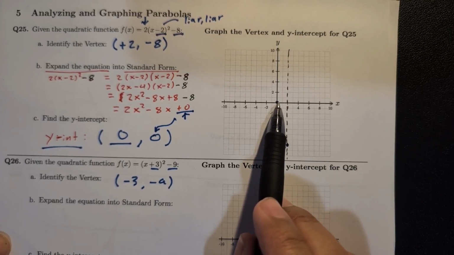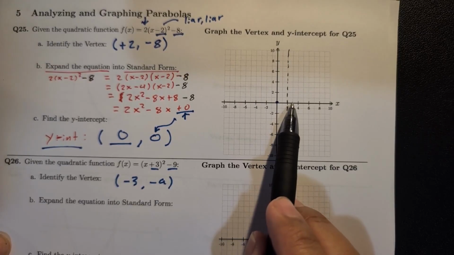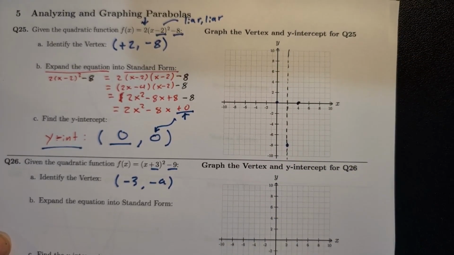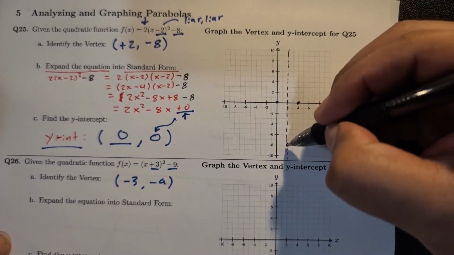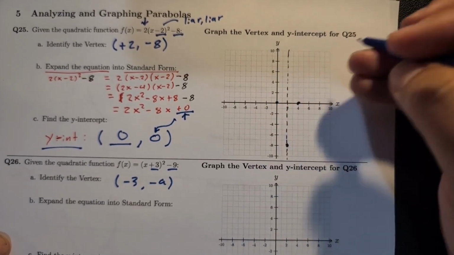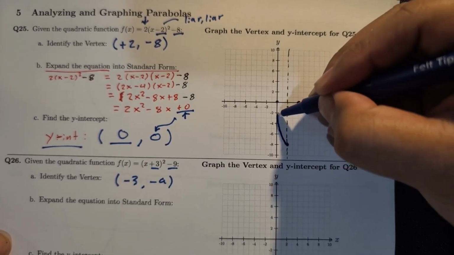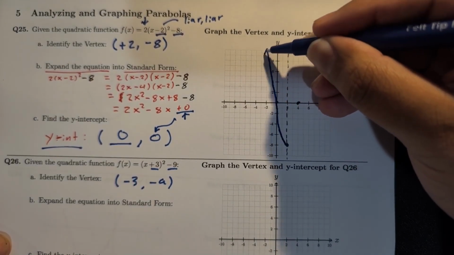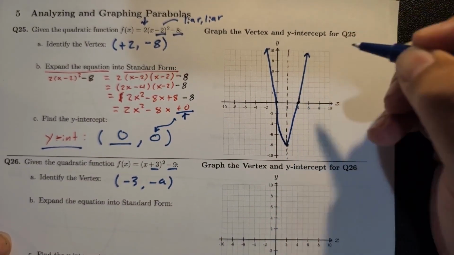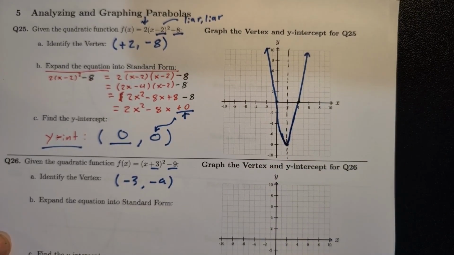If it is 2 away, I'm going to reflect it 2 away, so I'm going to make another point here. And now this will become my parabola. Let me put it in blue. You guys could probably draw it better than me, but it's going to look something like this. And that is my parabola.